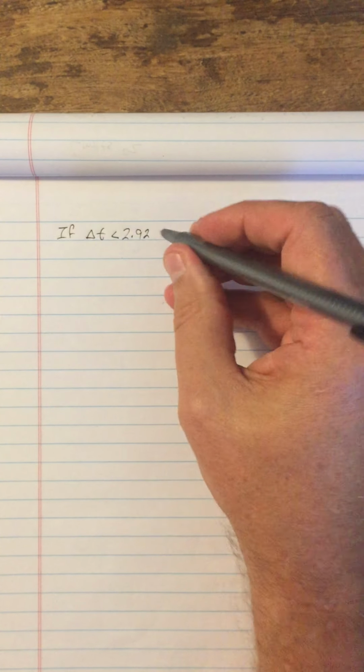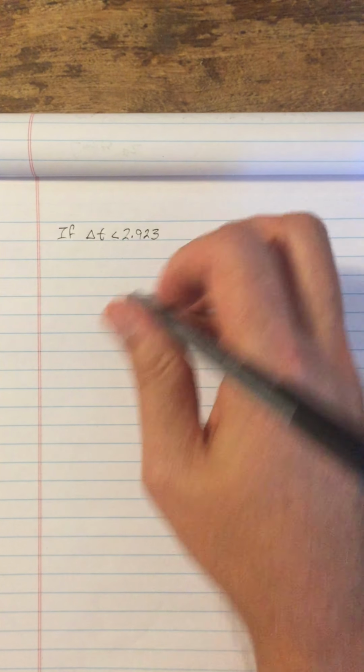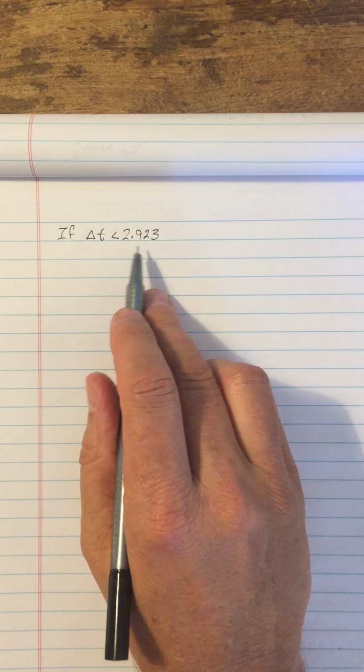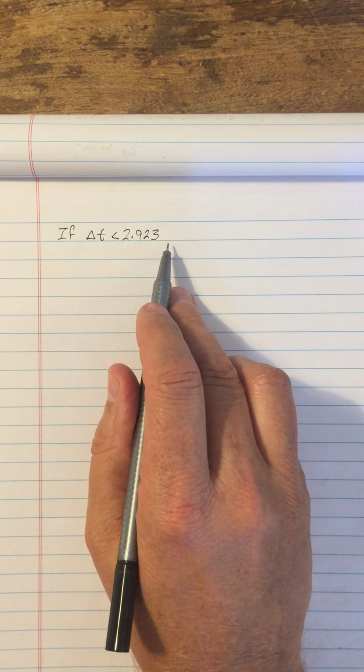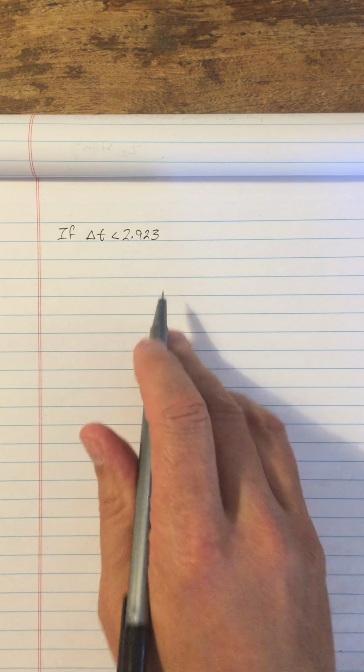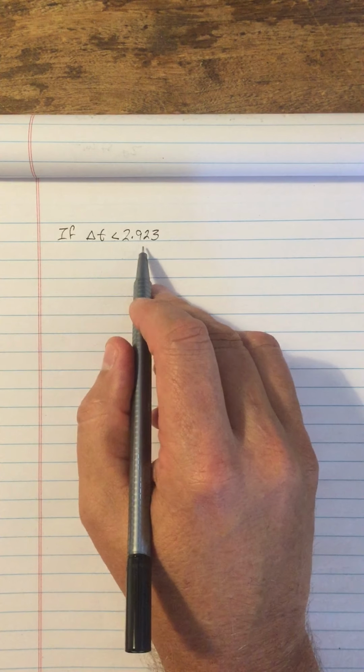So what I'm going to do is go with 2.923, because if delta t is less than 2.923, then it's definitely less than 2.9235, which is what square root of 10 over 1.17 is. I mean, I could say delta t less than square root 10 over 1.17, but I want to keep it a little bit sort of comprehensible here.